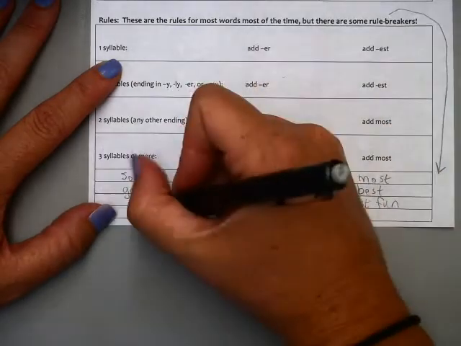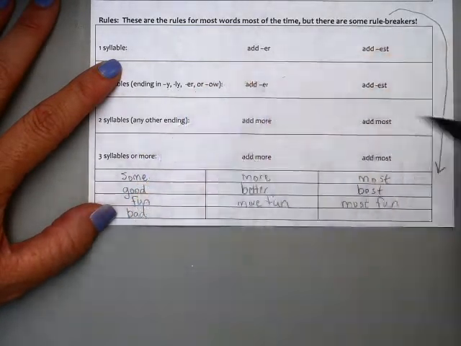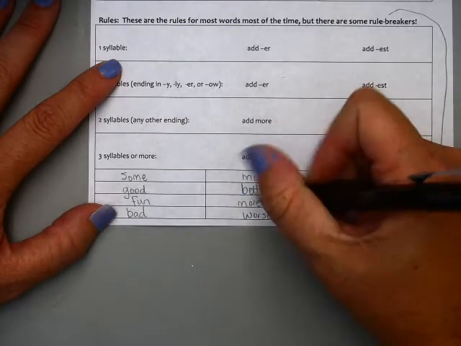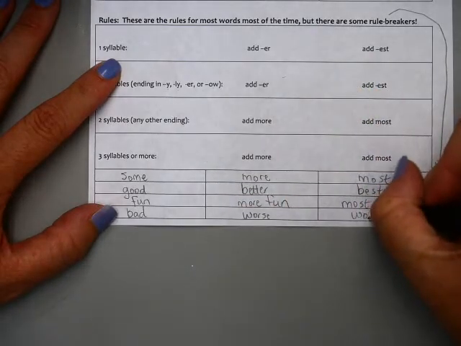And then bad. I got a bad grade on that test, but he got a worse grade. And then that guy, he got the worst grade of everybody.